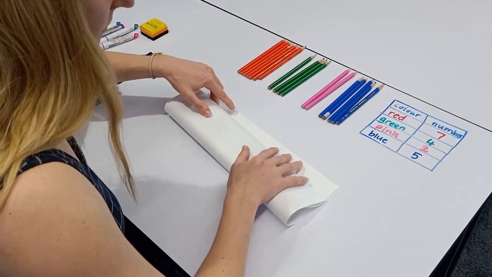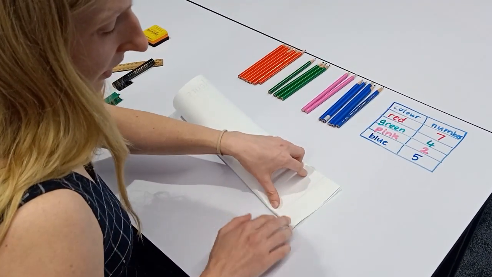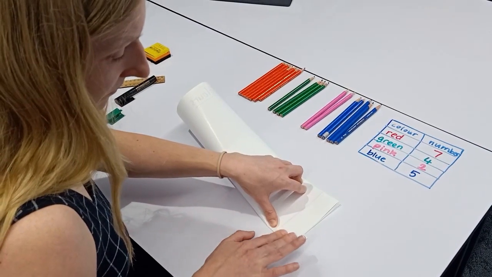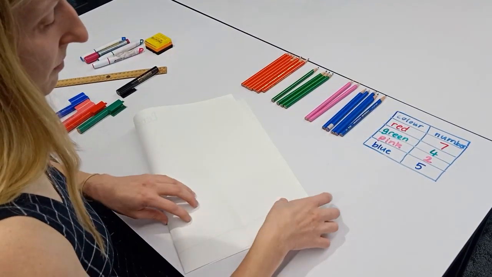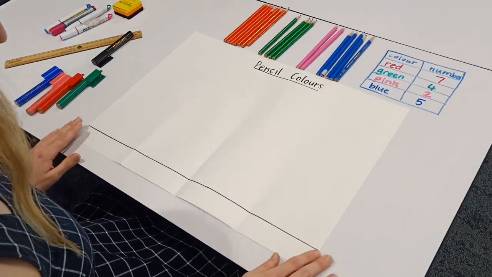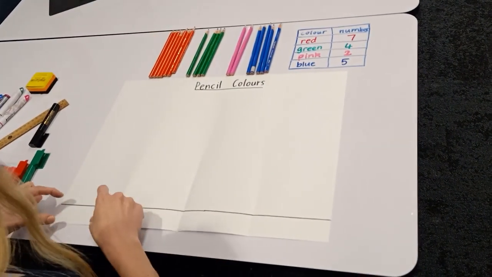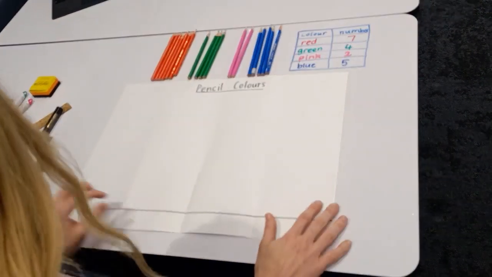Take your time. I had to check and make sure I was taking my time there. Then fold it again. So now we're in quarters, because I want 4 different spots. Now, I don't know if you can see this, but there are some folds here, and it's going to be really easy for me to spread out the colours.